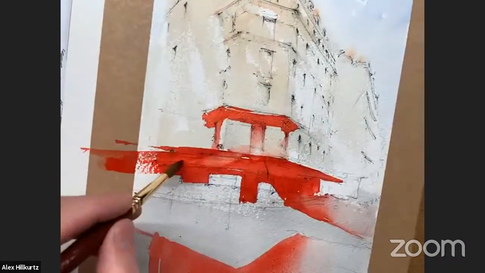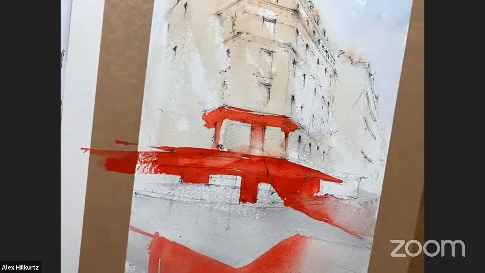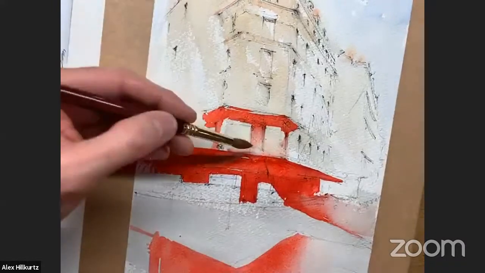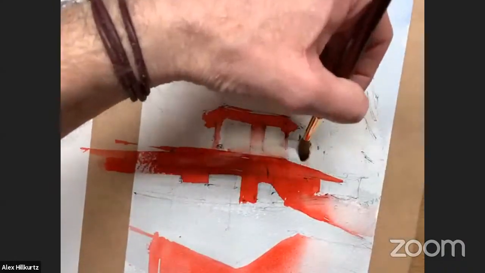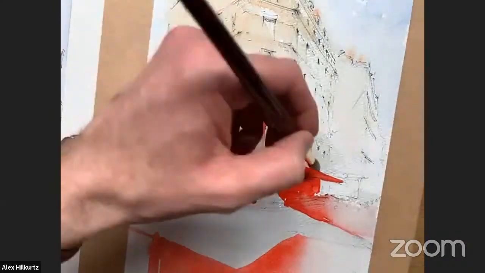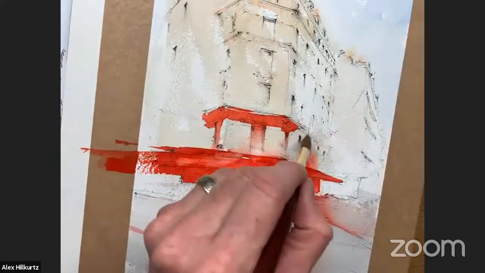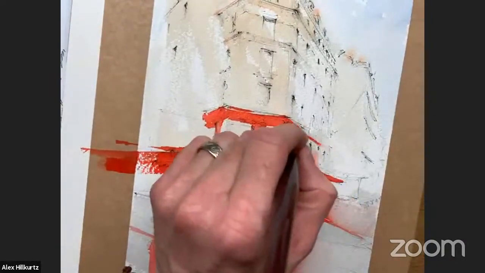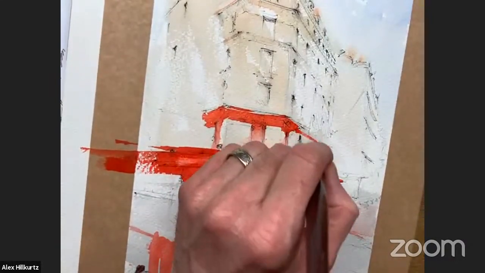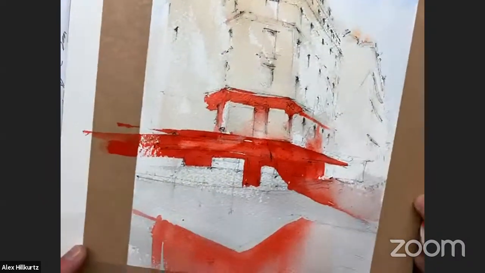I just want variety within these colors. There's going to be a lot of other things happening, but if I can build in some variety right from the start, that's a good thing. Maybe even have this come up here a little bit. All right, that feels pretty good.